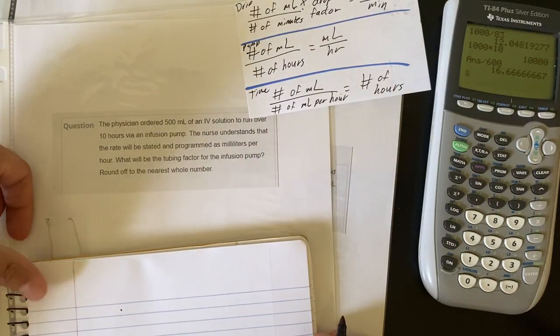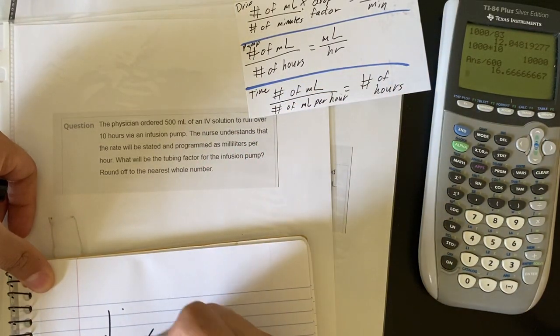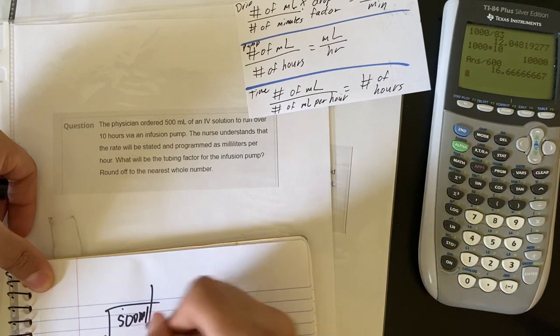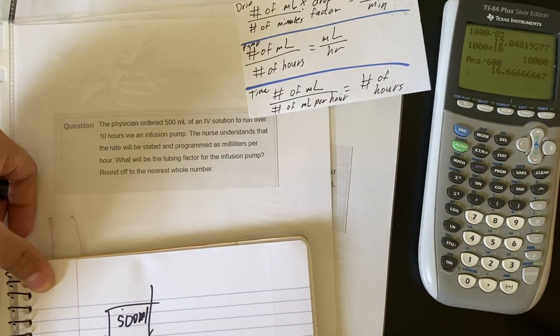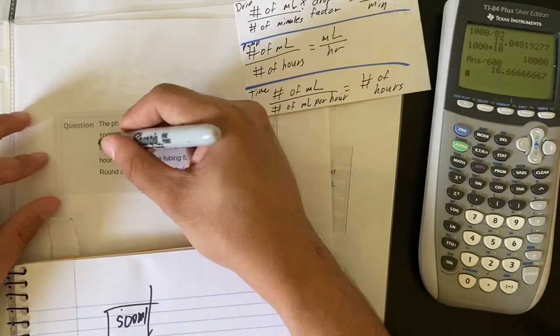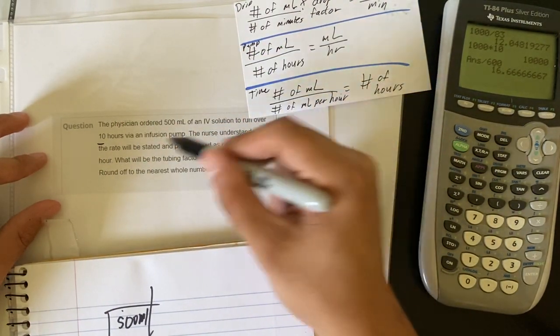Okay, so our next question: a physician orders 500 milliliters of an IV solution to run over 10 hours via an infusion pump. The nurse understands that the rate will be stated and programmed as milliliters per hour.